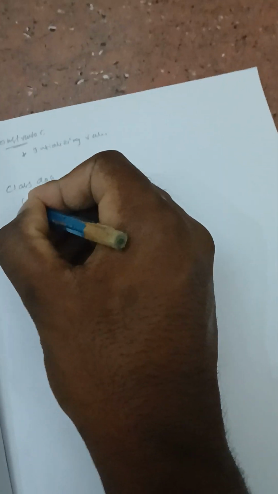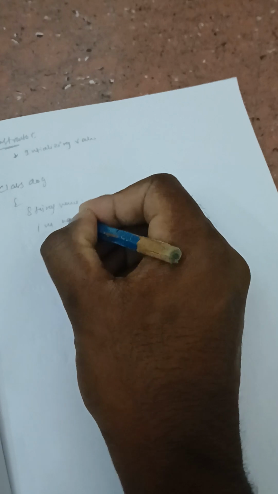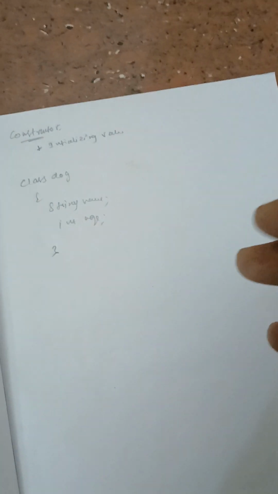Whenever you create an object, the default constructor will be called. Let's take an example: class Dog, with a String name and an int age. This is a blueprint for a dog. It does not have any implementation. It is a blueprint for how the dog is structured. It has a name and an age.